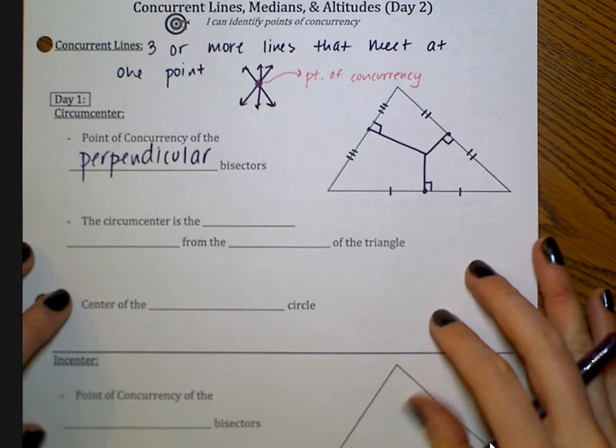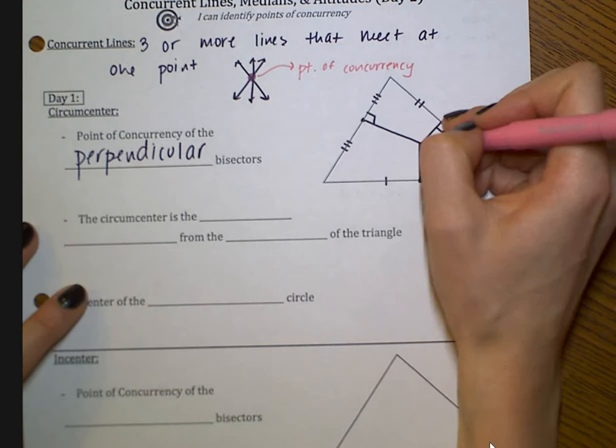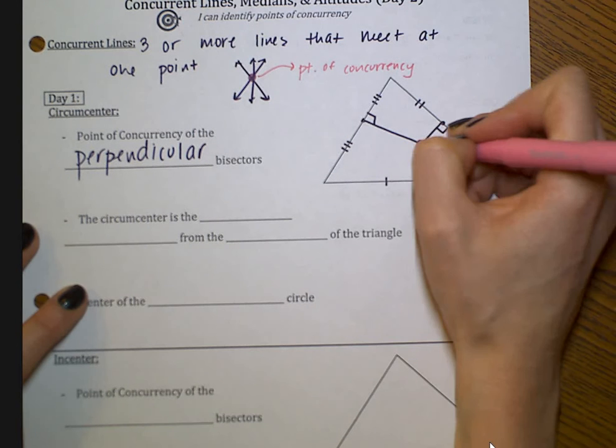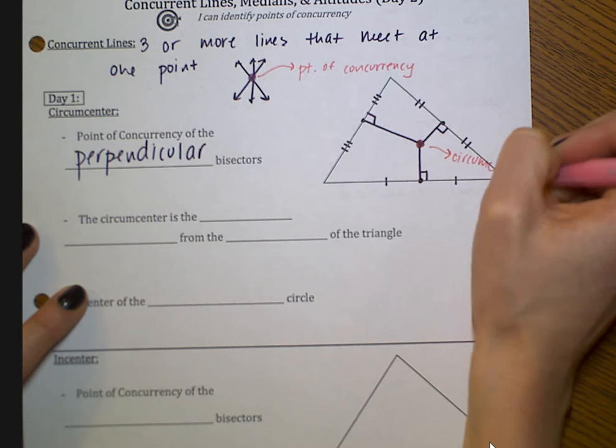Okay, so you might see a picture like this, and they might say, hey, this point of concurrency right in the middle here where these lines are meeting, what's that called? Okay, so that's your circumcenter. It's where the perpendicular bisectors meet.